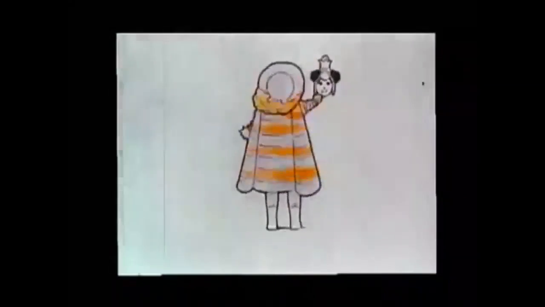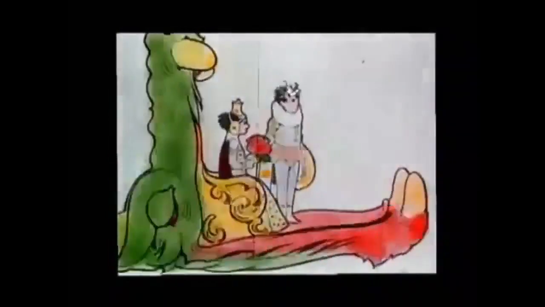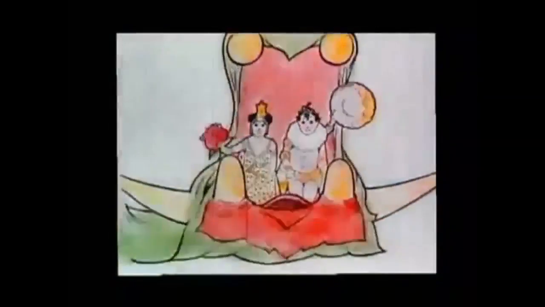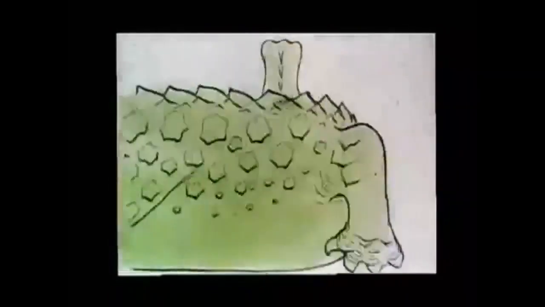So here is Winsor McCay. As you can see, this rather sweet little story. There's no logic to it at all. You can see what I mean about this being done each frame drawn completely afresh. The colours are flashing like that because he's using watercolour on paper and he can't keep it even.